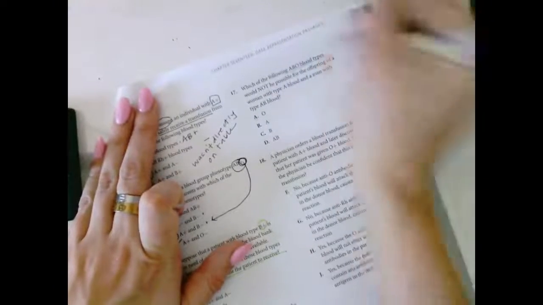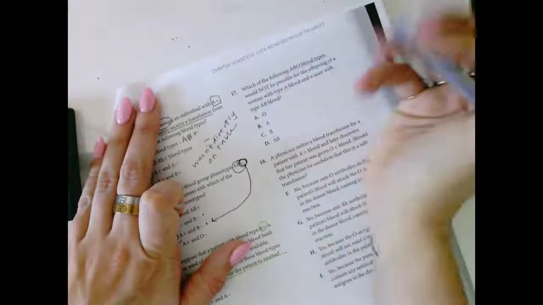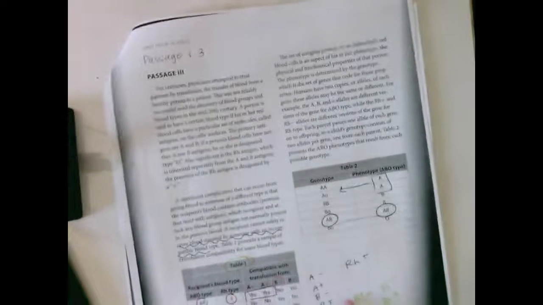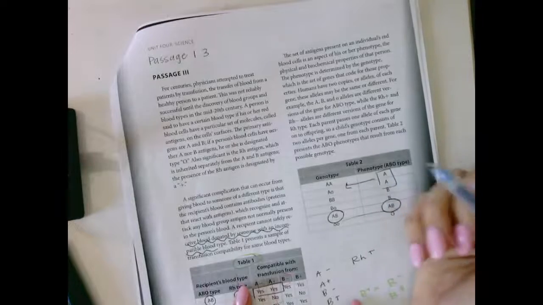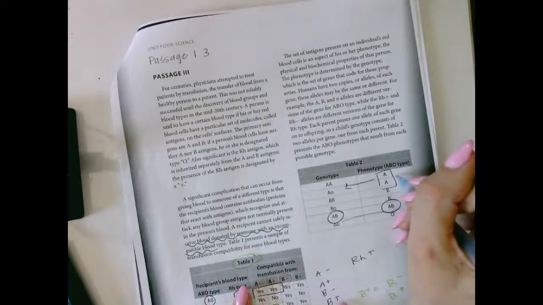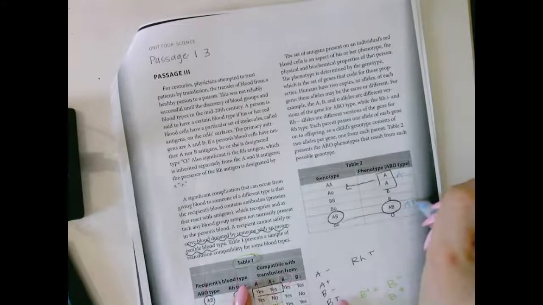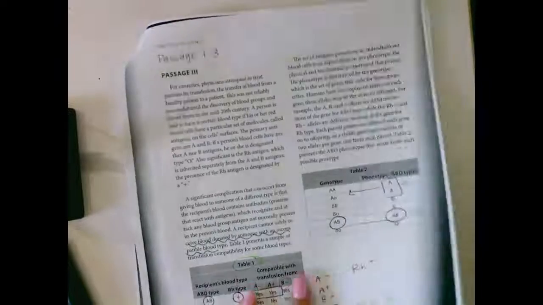Alright, 17. Which of the following ABO blood types would not be possible for the offspring of a woman with type A and a man with type AB? So, let's see. A woman with type A could make A, and someone with type AB could make AB.